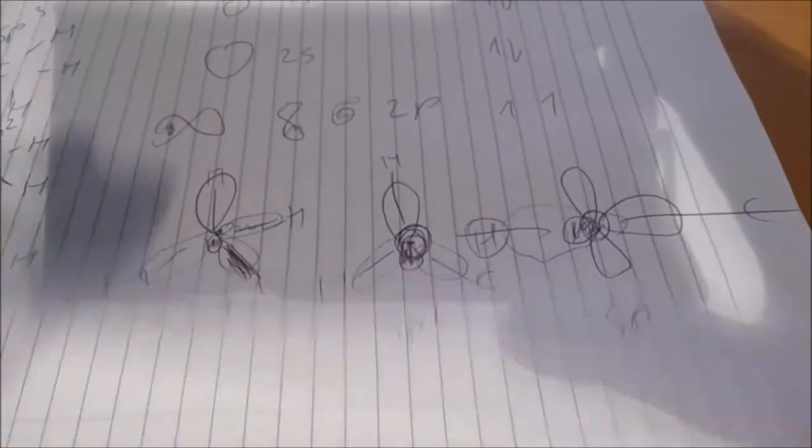Now if I try and draw this a bit more clearly on a fresh sheet of paper, there we go. And basically what this does is it allows us to more easily and clearly explain the chemistry of organic molecules, which will make sense when I come to do some reaction mechanism stuff, hopefully in future lectures.